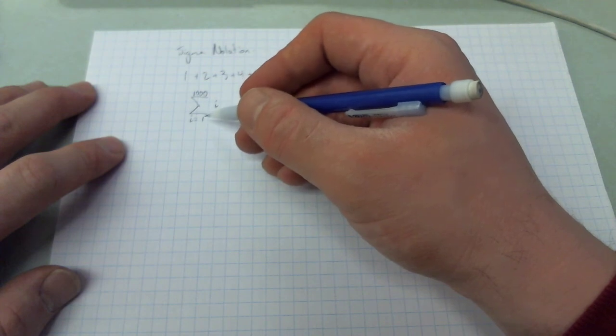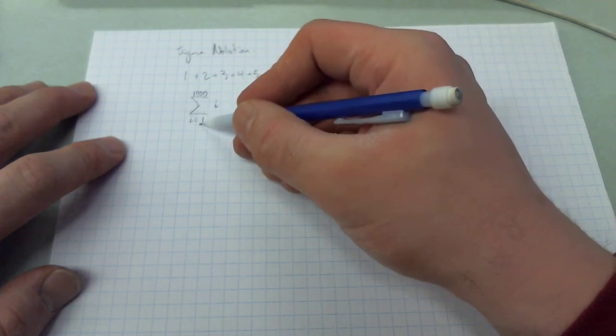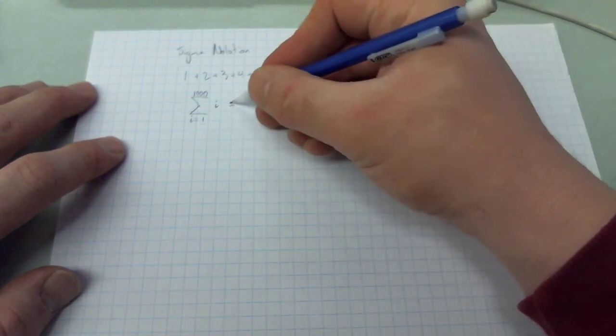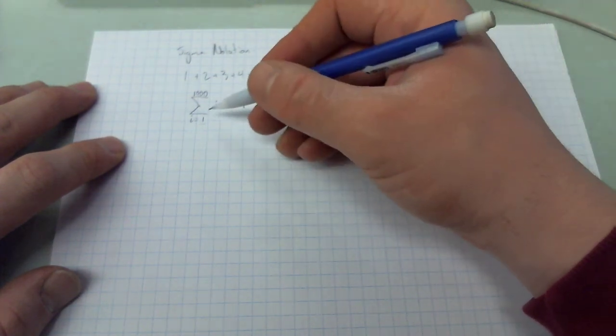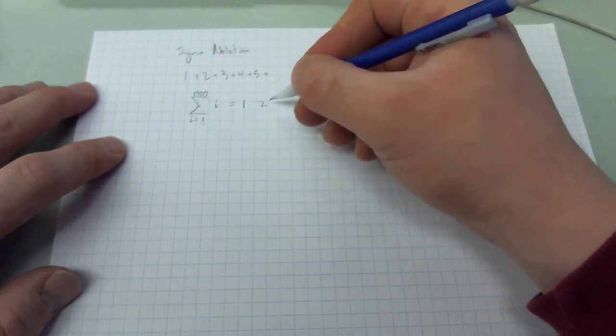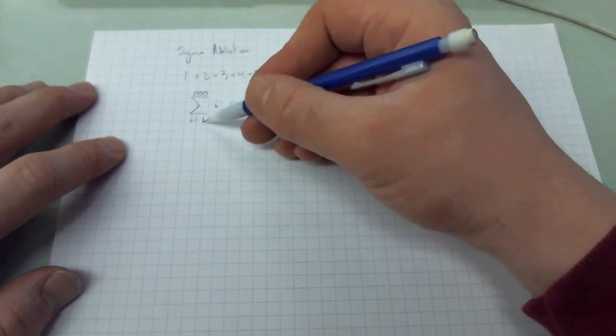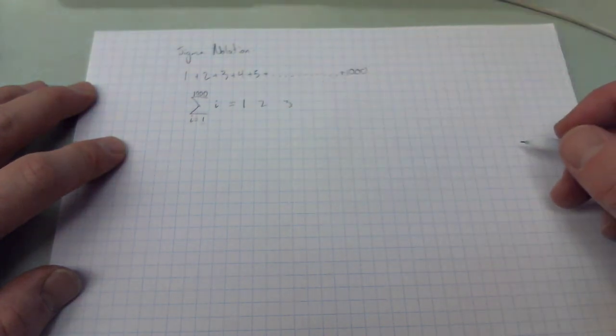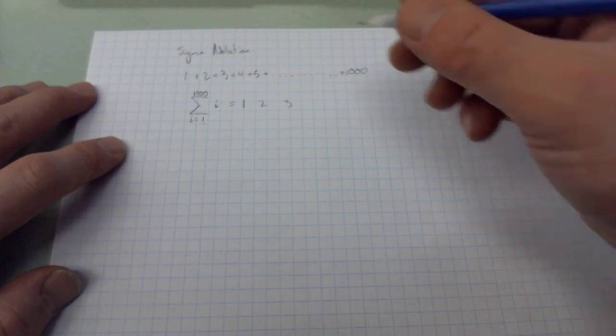It's essentially a program that starts us off by saying, okay, start with i equals 1. And then let i equal the next number, 2. And then let i equal the next number, 3. And it continues on and on and on in this way.